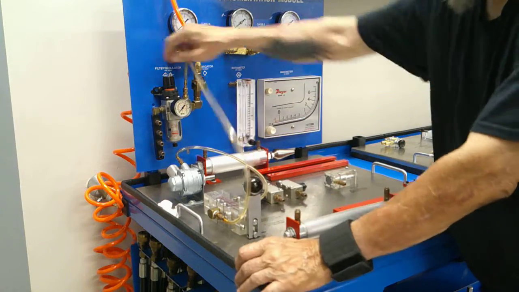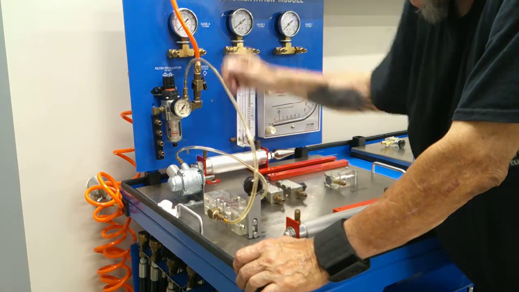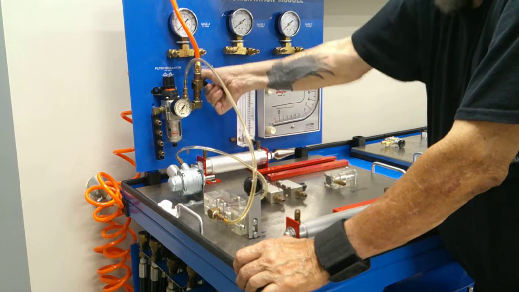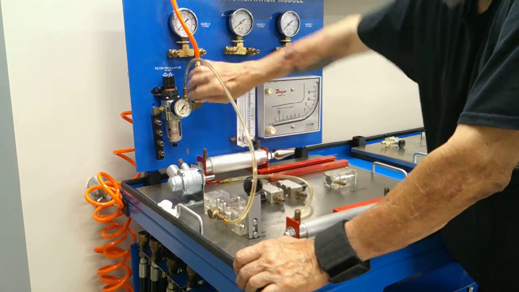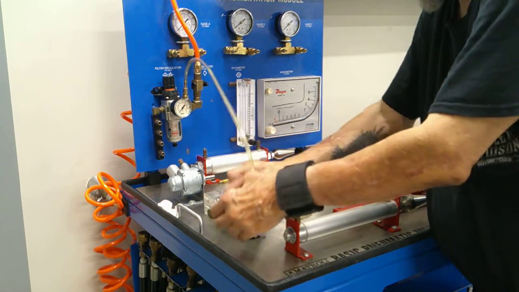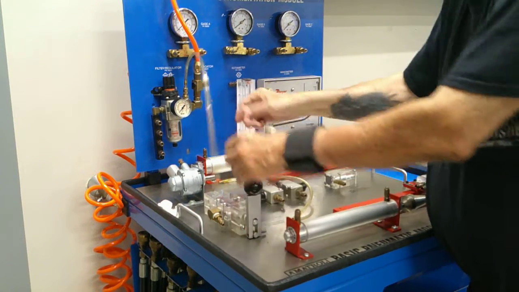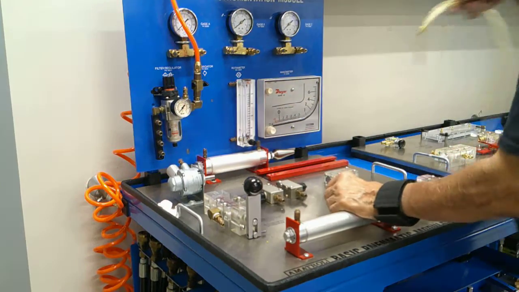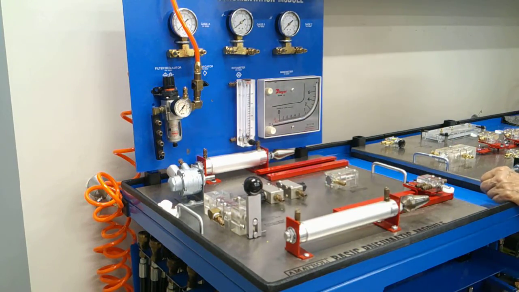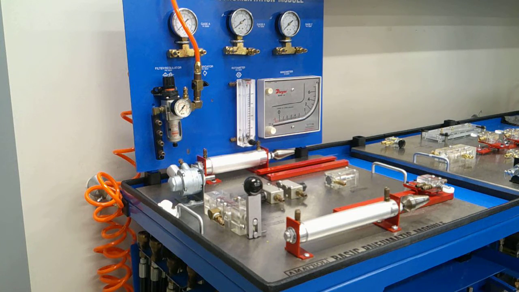Now, one thing that you need to understand is that air motors use a tremendous amount of air. And the problem with that is that you've got to be very careful to make sure that your compressor and your air source can cover that much air.